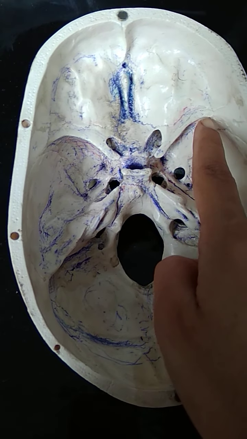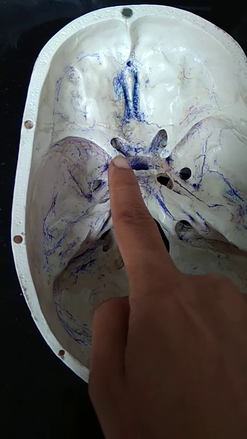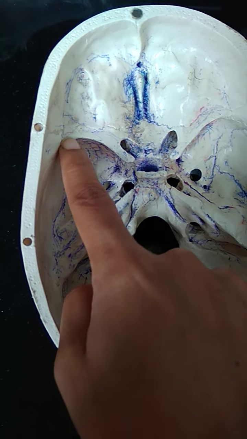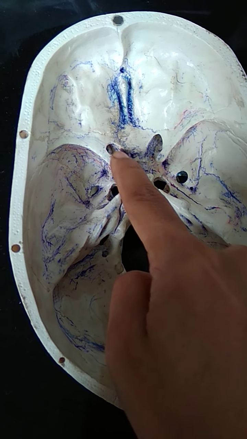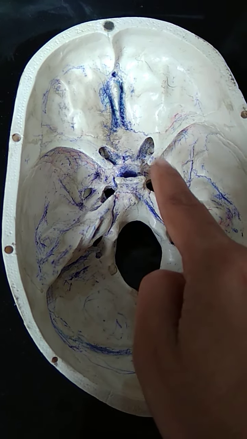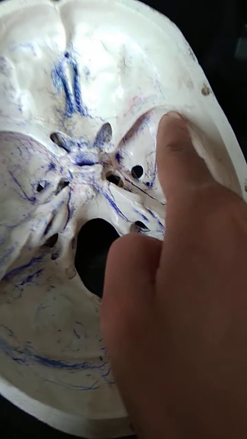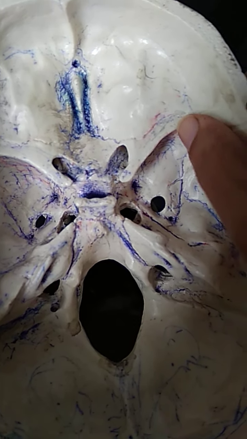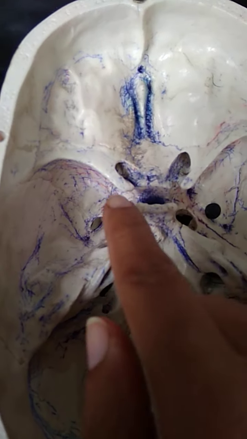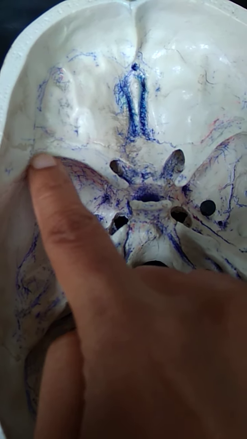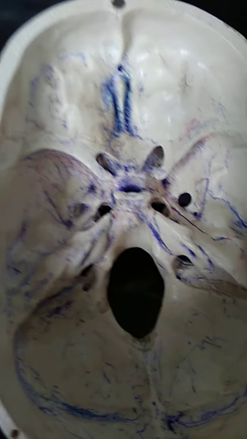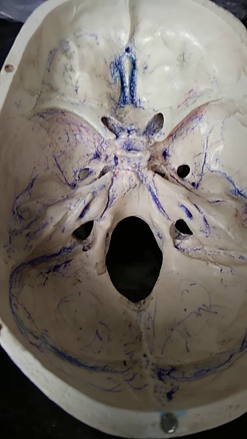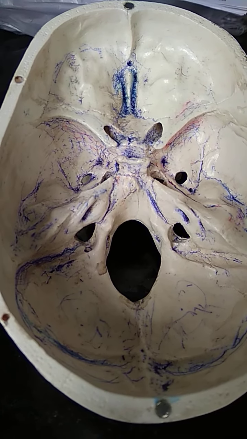Extending and going posterolaterally, the anterior cranial fossa is bounded by the sharp, almost triangular, bony projection, which is known as the lesser wing of sphenoid. This whole sharp, almost triangular, bony projection is known as lesser wing of sphenoid. And this lesser wing of sphenoid bounds the anterior cranial fossa posterolaterally.